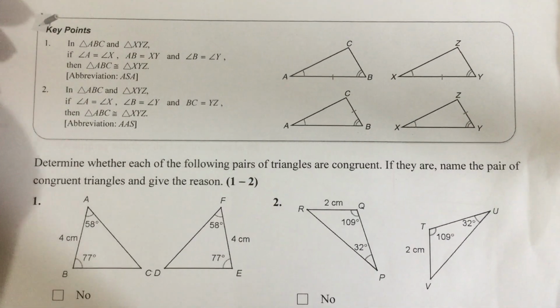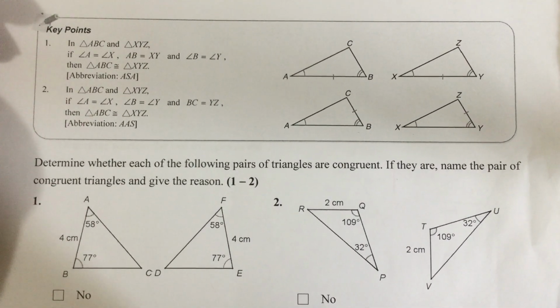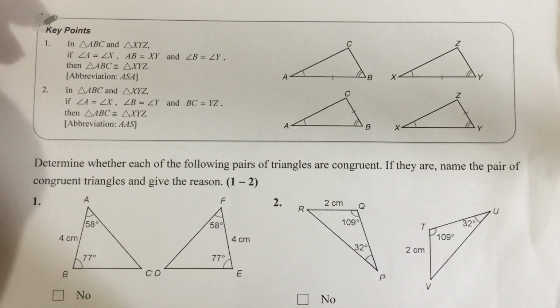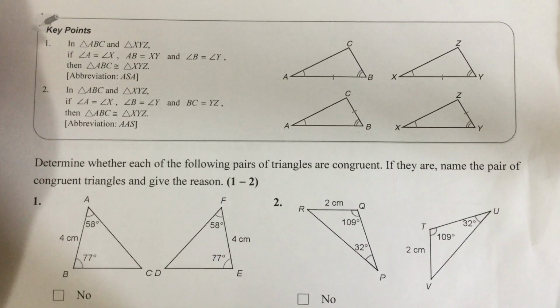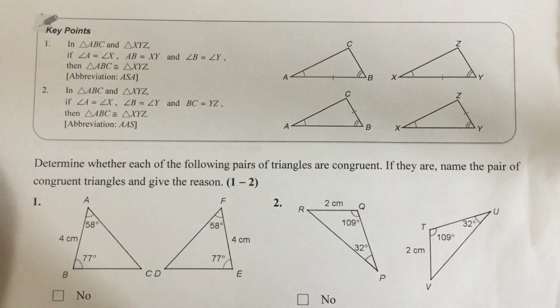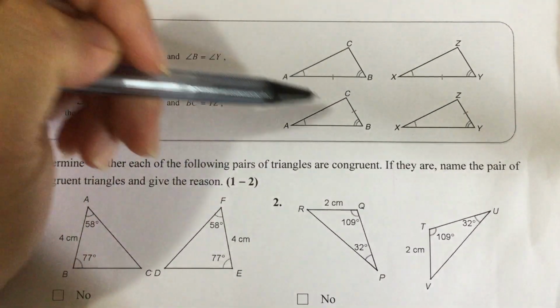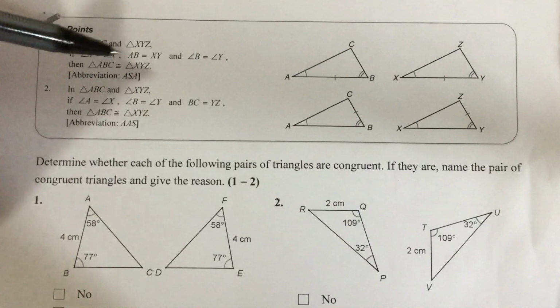Hello all, in this video we will talk about ASA and AAS. Both of them are for proving congruent triangles. So what is the difference? The difference is mainly on the side.